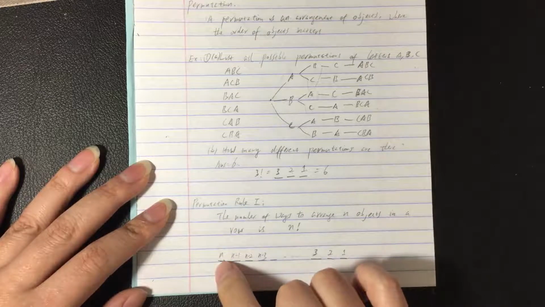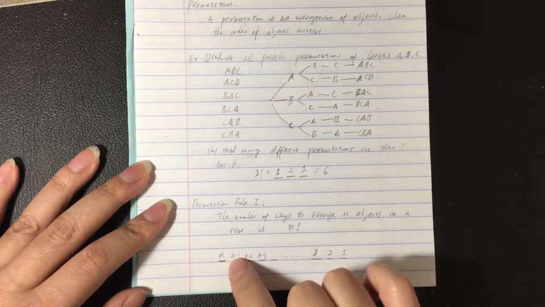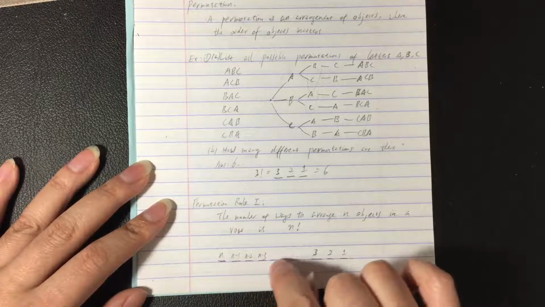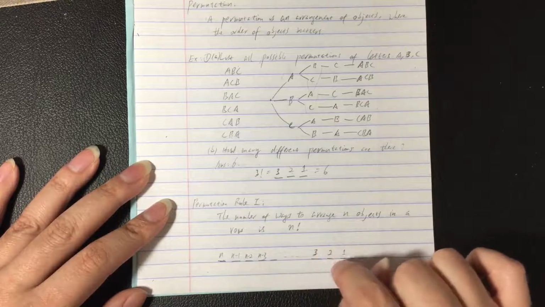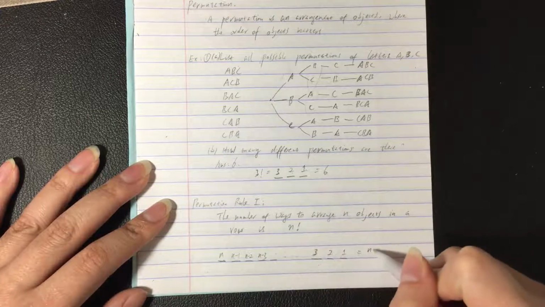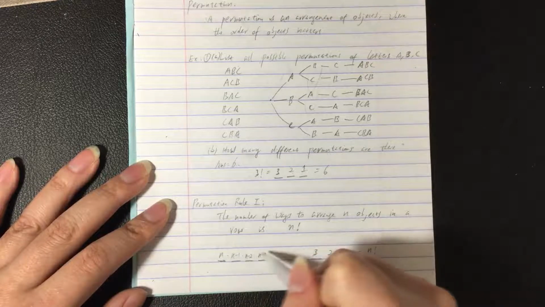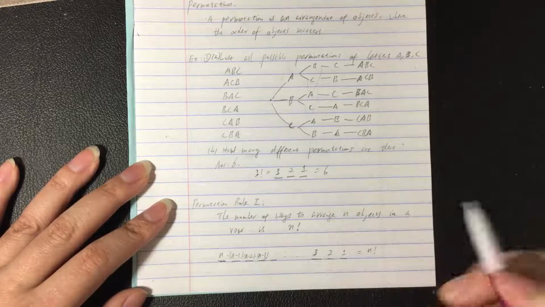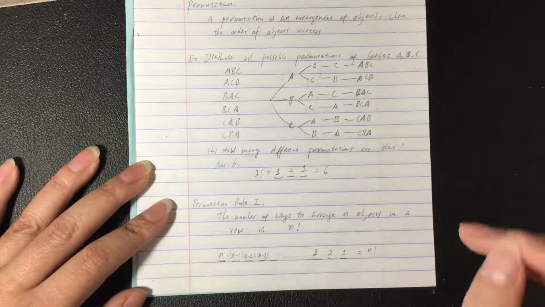So n choices in the first place, n minus 1 choices for the second place, n minus 2 choices for the third place, and so on. The numbers keep going down until 3, 2, 1. The last place has only 1 choice. If I multiply it out, this is n factorial. That's the number of ways to arrange n objects in a row.